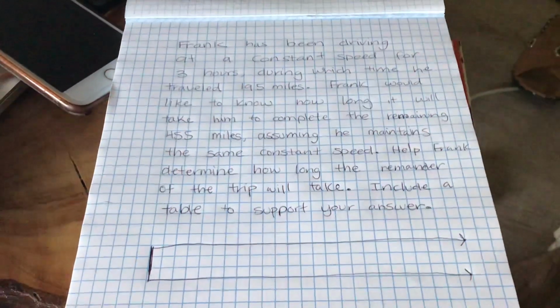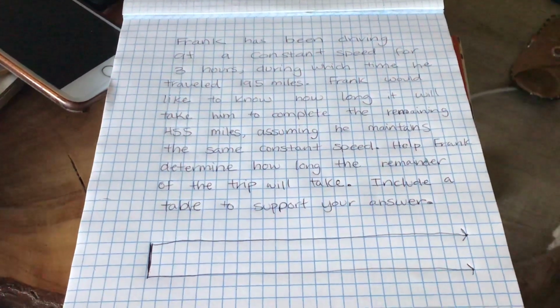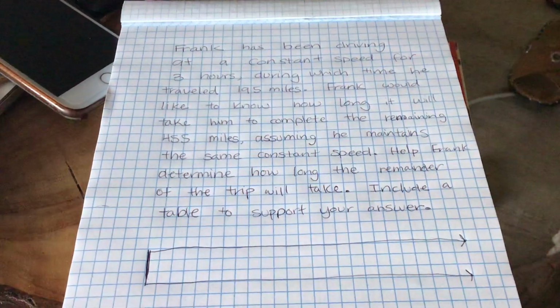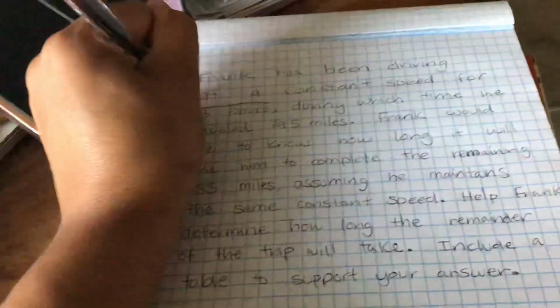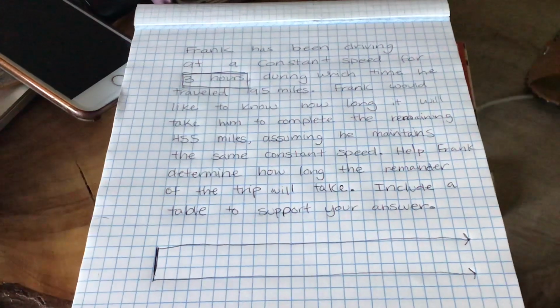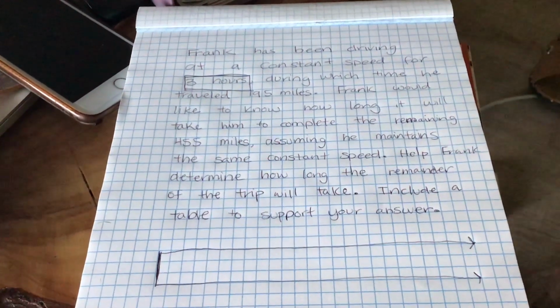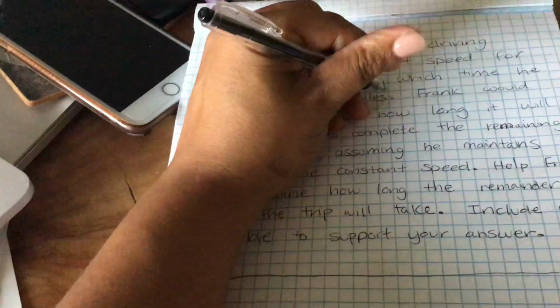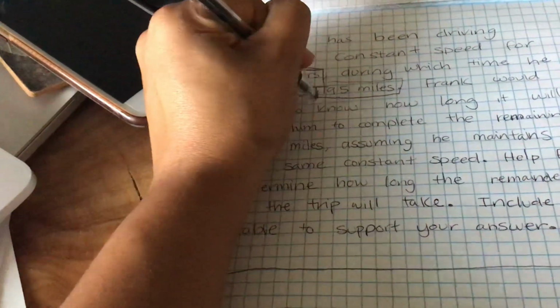The first time, let's just read it and I'll box some information and then we'll try to make sense of it. Frank has been driving at a constant speed for 3 hours. So 3 hours seems to be important. During which time he traveled 195 miles. So in 3 hours, he traveled 195 miles.